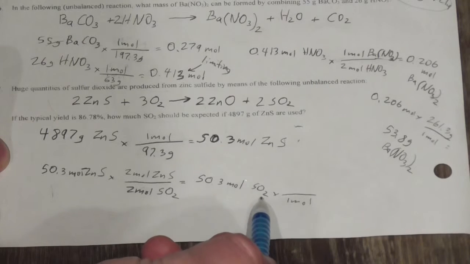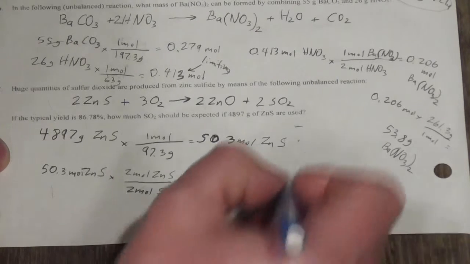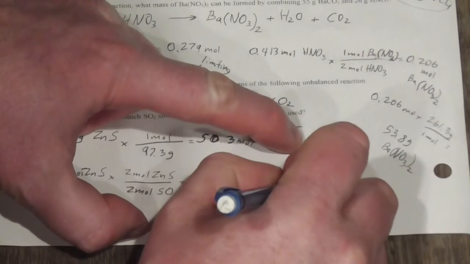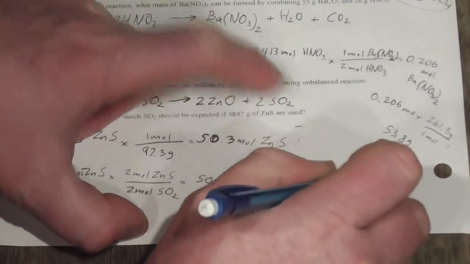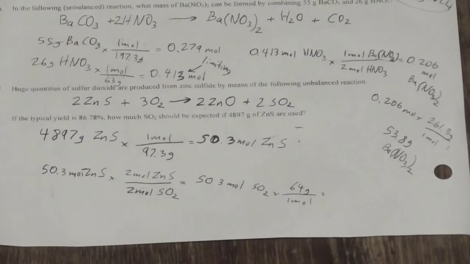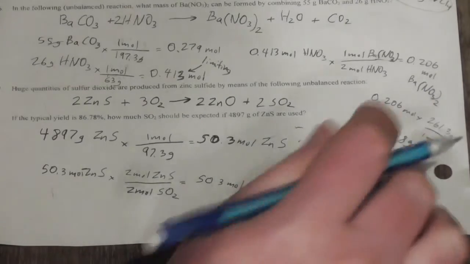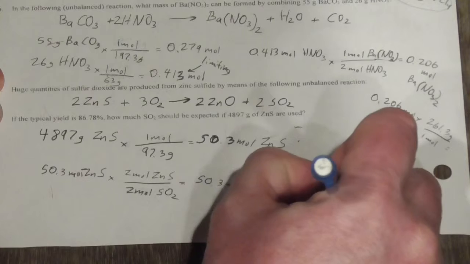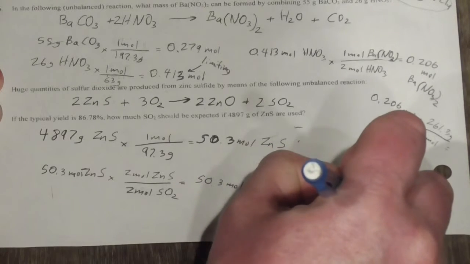So we have 32 plus 32 is 64 grams. So 64 grams times 50.3 moles is 3,219.2 grams if it were done perfectly, 100% yield.